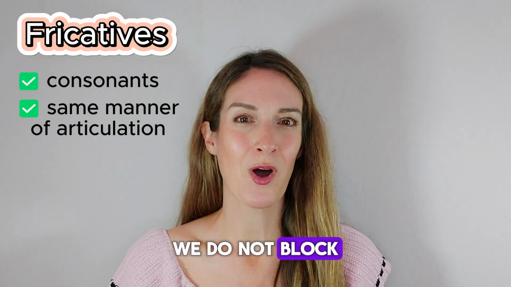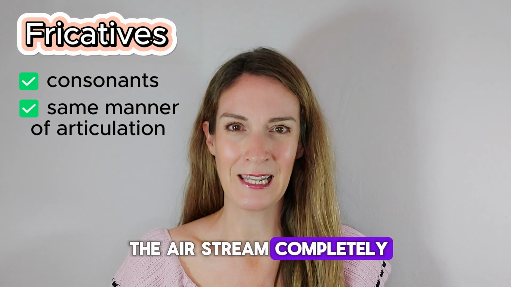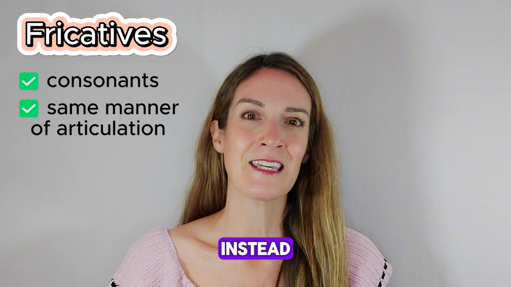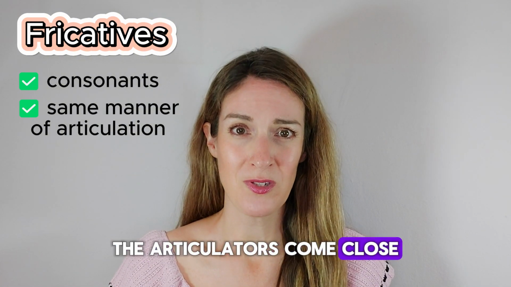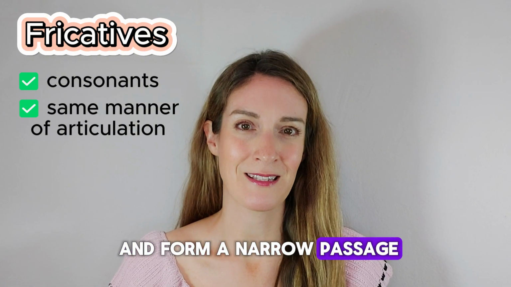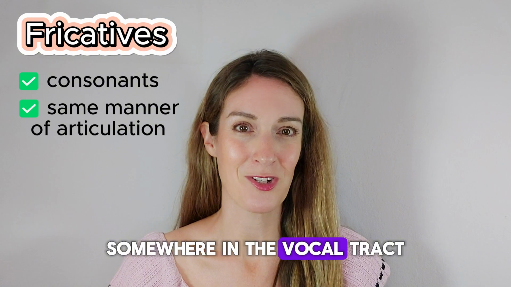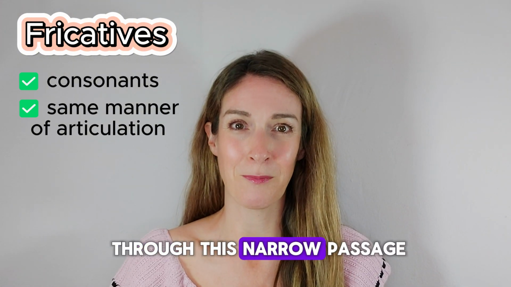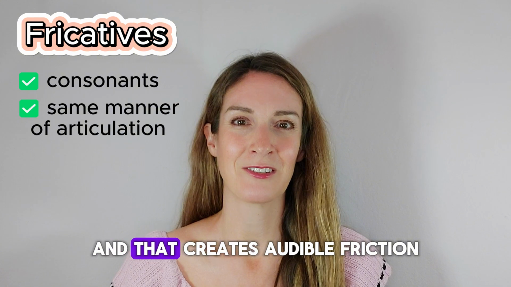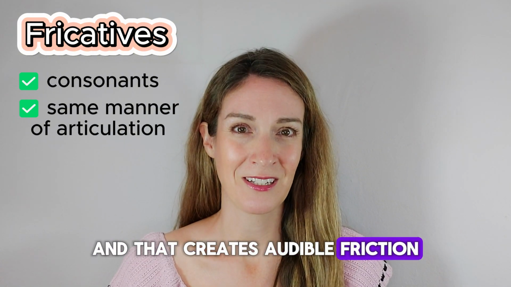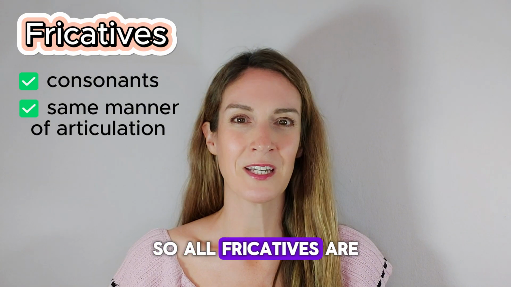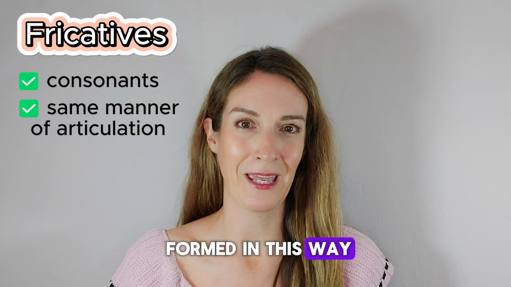But we do not block the airstream completely like we do when we form plosives. Instead, the articulators come close and form a narrow passage somewhere in the vocal tract. The air is moving through this narrow passage, and that creates audible friction, and this is the sound that we can hear. So all fricatives are formed in this way.